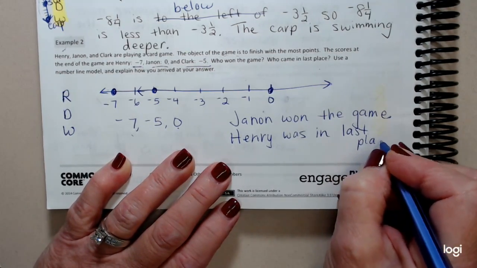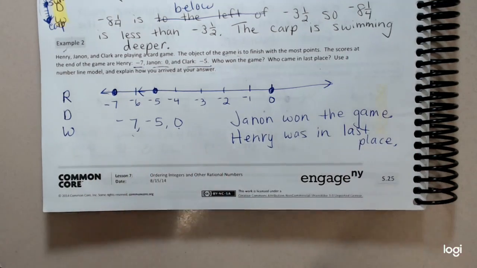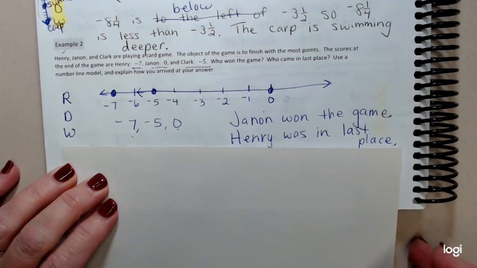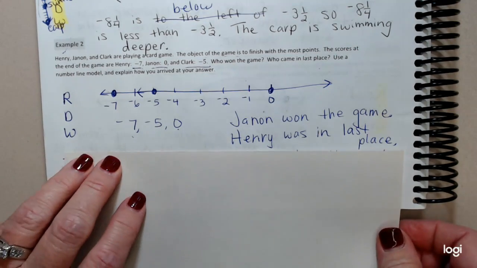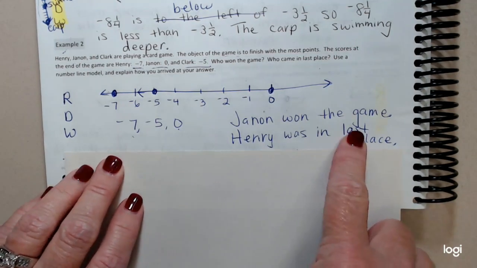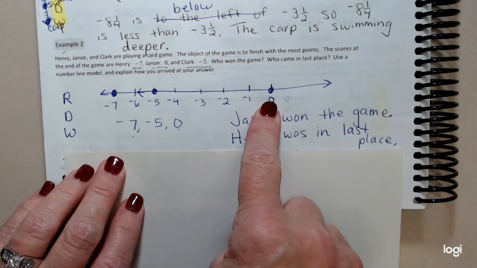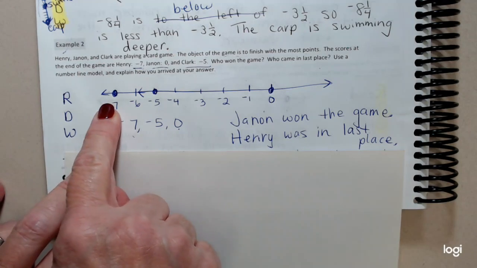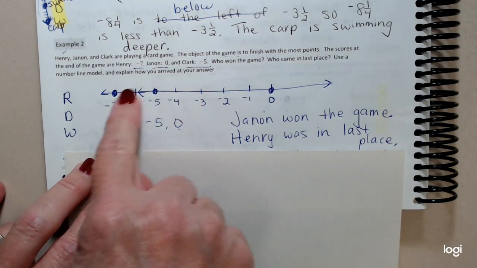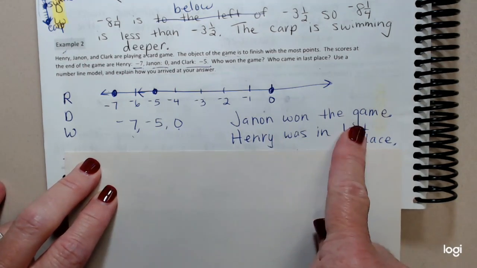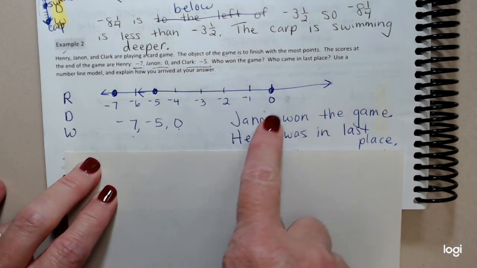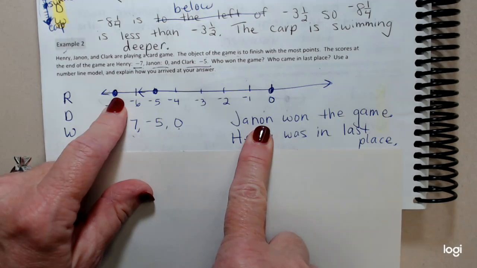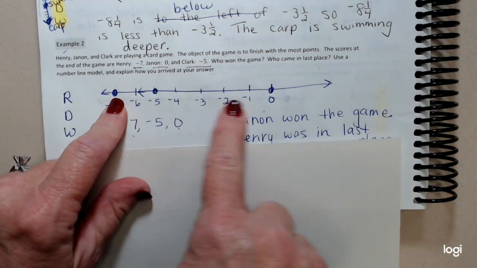If you need to pause the screen in order to get that written down, please do so. You might have noticed I paused the video myself. So we have that Janan won the game, with the most points of 0. Henry was in last place because he had the least score of -7. It asked us to explain how we arrived at this answer. We arrived at this answer because we drew a number line, and we knew that -7 was furthest to the left for last place, and 0 is furthest to the right.